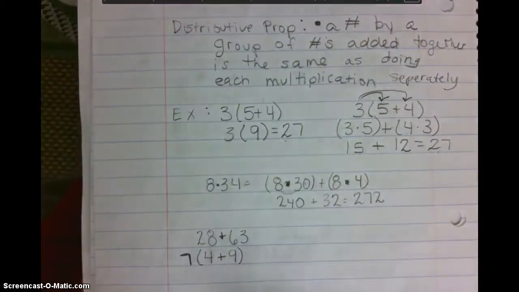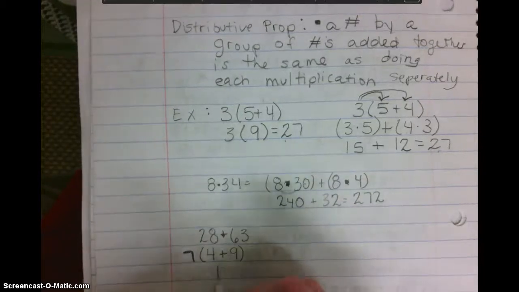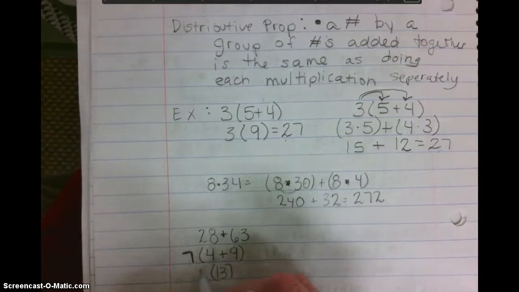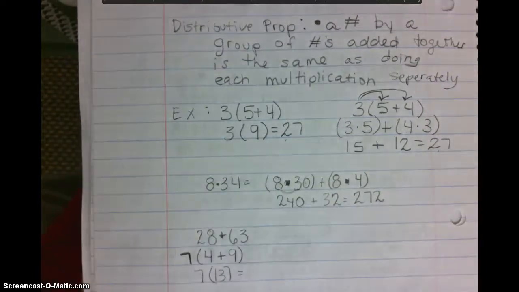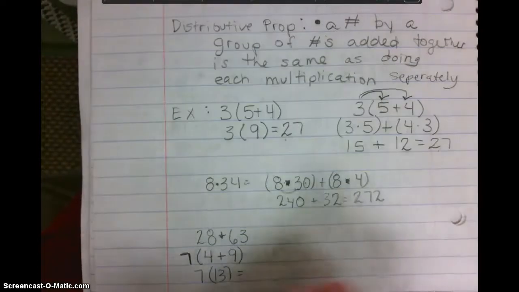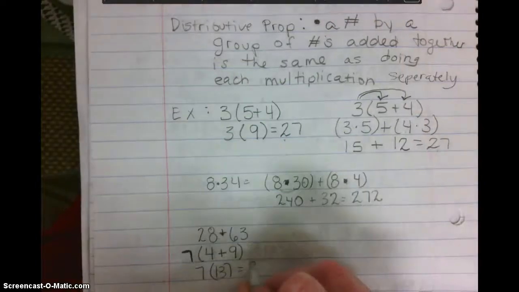So now I could add 4 and 9 together first and get 13 times 7. And since I know that 7 times 12 is 84, because I need 13 groups of 7, I need to add 7 more to 84. So 84 plus 7 is 91.